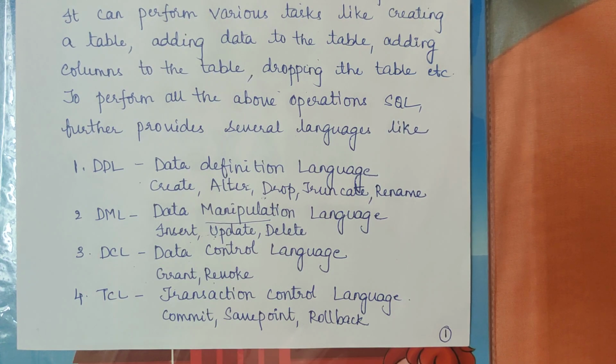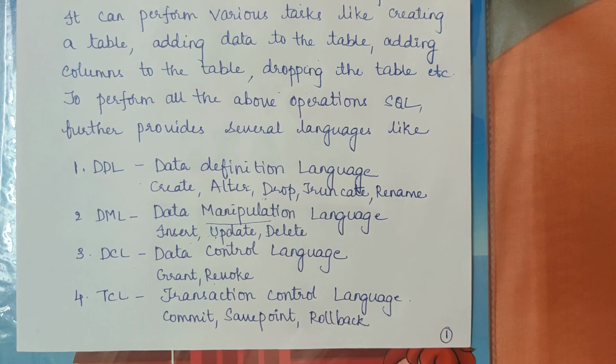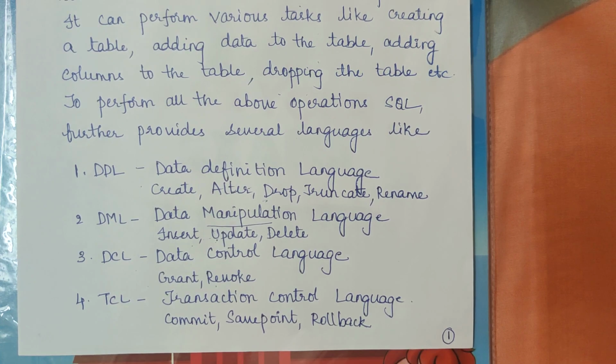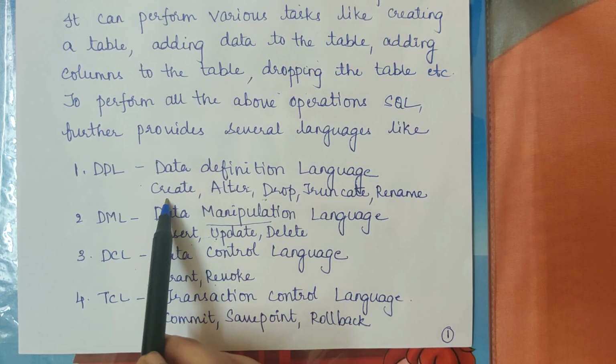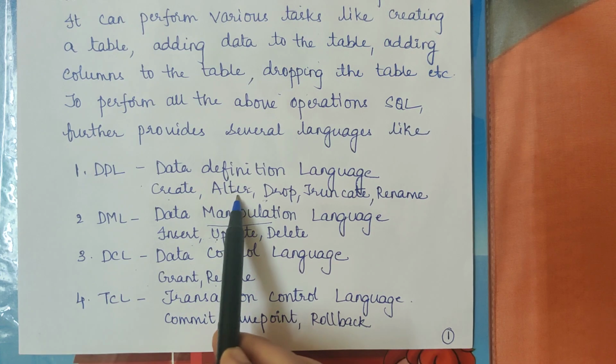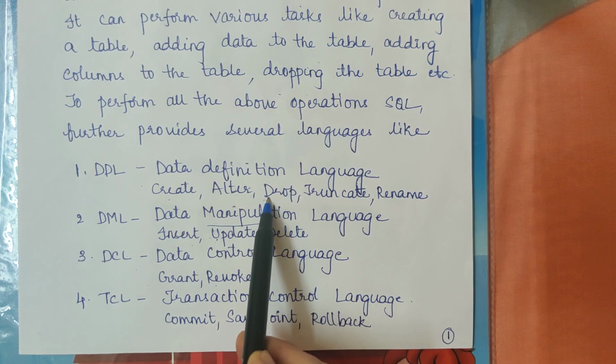So DDL, the full form of DDL is data definition language. As the name itself is suggesting, data definition language is mainly focused on altering the structure of the table. It does not deal with the data that is present in the table. These operations that are a part of DDL, like create, alter, drop, truncate and rename, are the operations that are present under data definition language. All these operations are only performed on the structure of the table. It will not modify any data that is present inside the table.